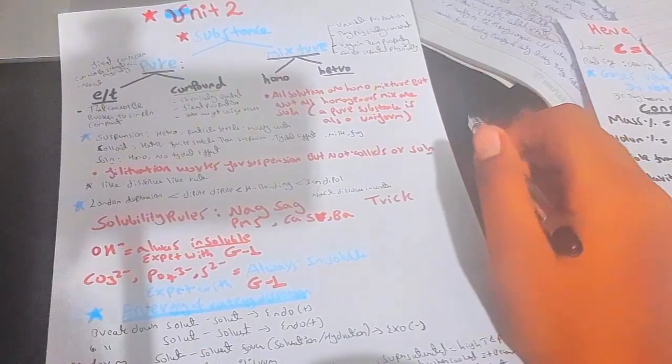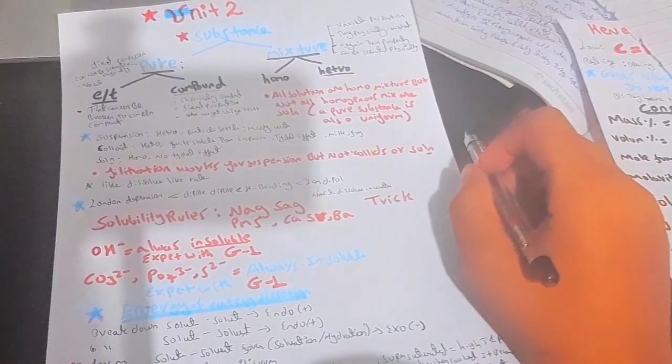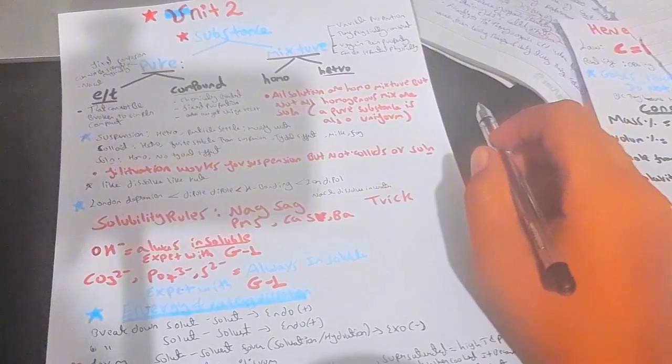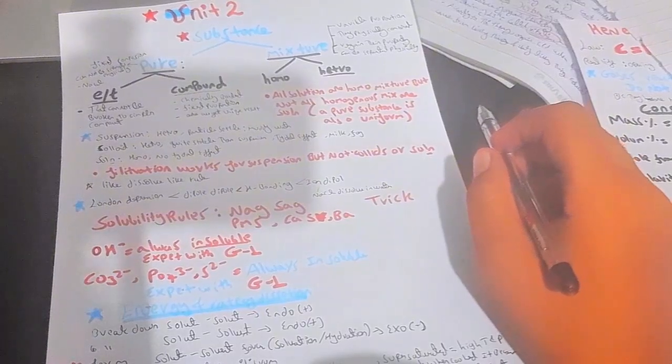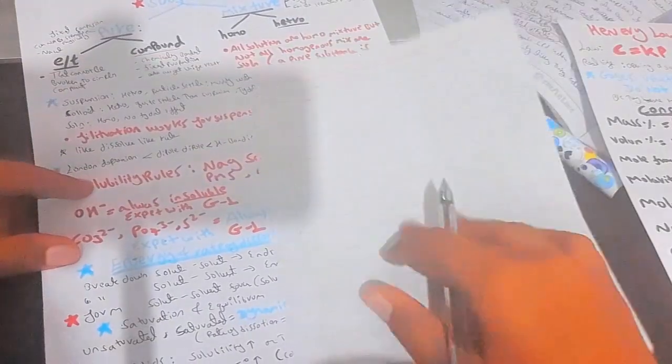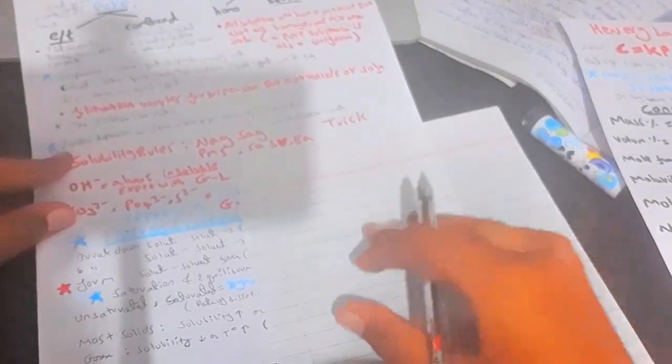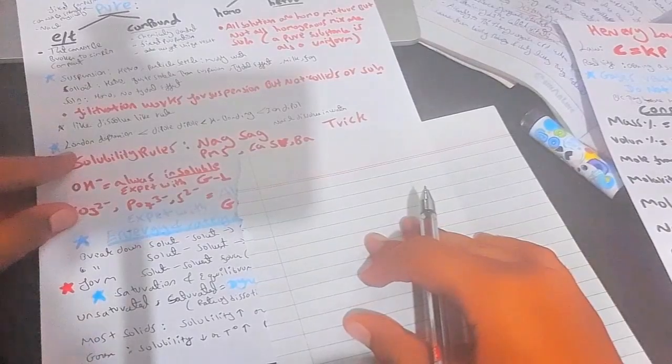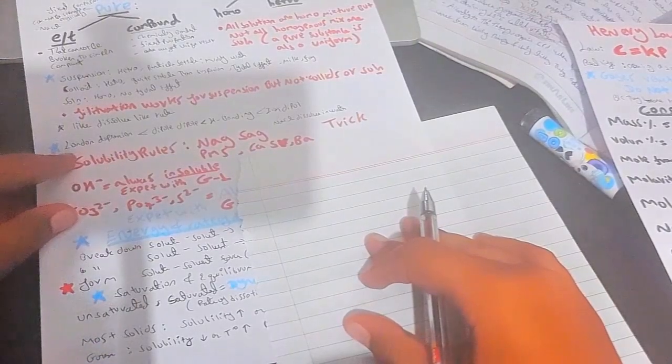About solubility rules, I'm going to use a trick here. You don't need to learn all of the things that are in the book. Don't read all of them. Let's use a trick here. I'm going to use NAG SAG: don't sag your pants, because people are going to nag you.